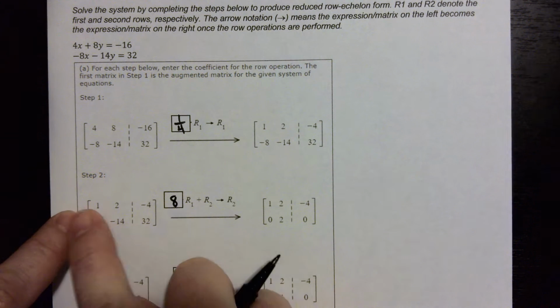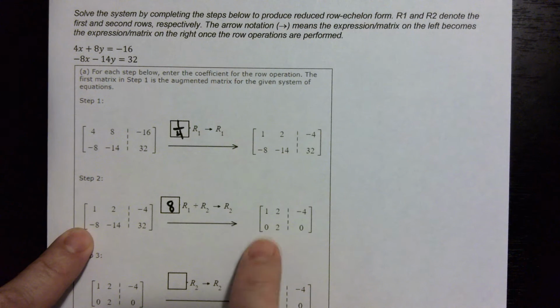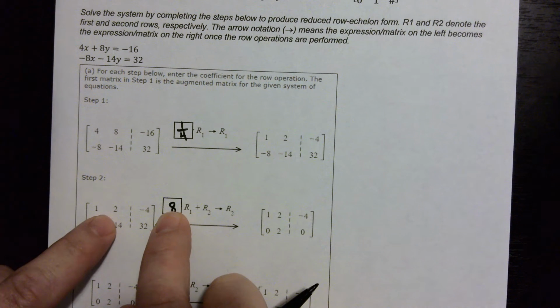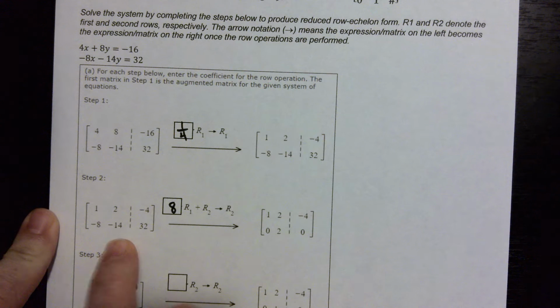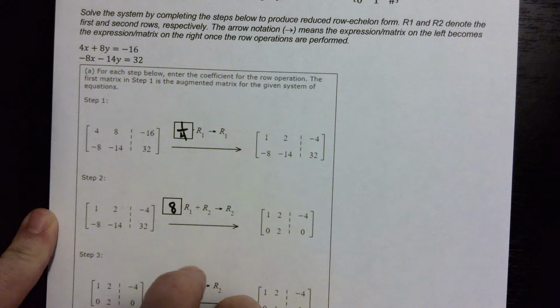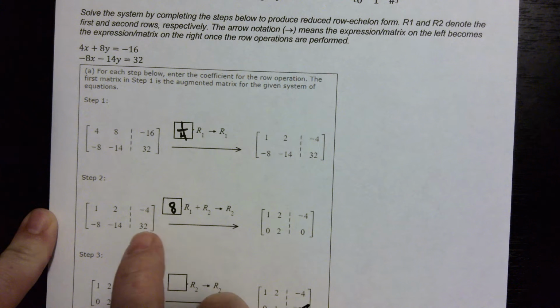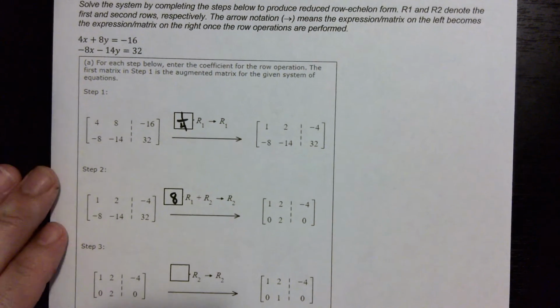So 8 times 1 is 8, and 8 plus -8 is 0. 8 times 2 is 16, and 16 minus 14 is 2. And then 8 times -4 is -32, and -32 plus 32 is 0. Okay, so that's what we multiplied by there.